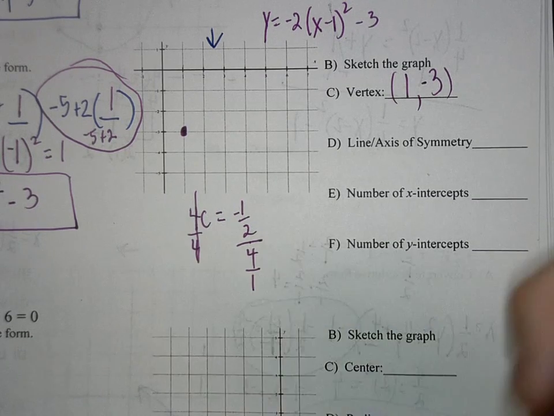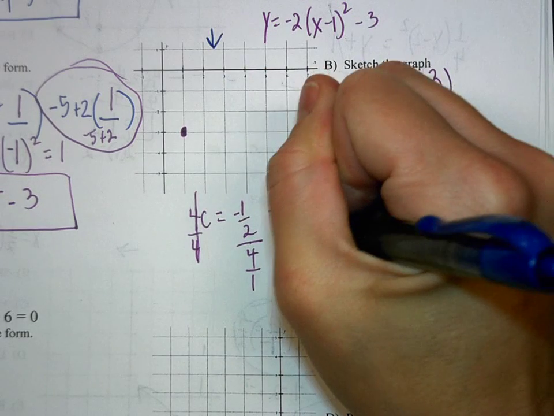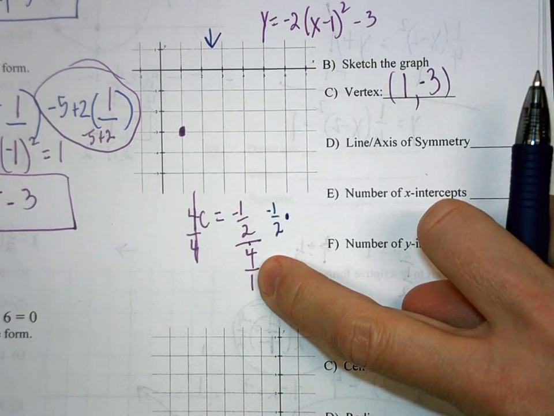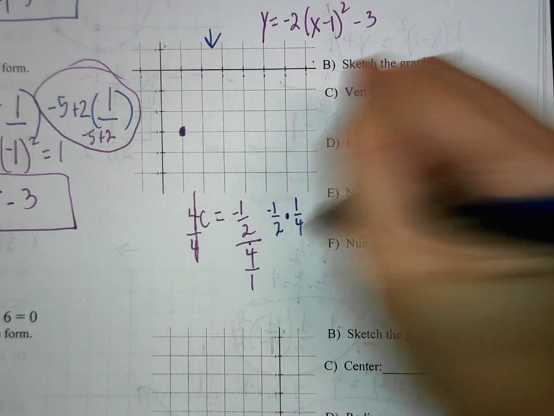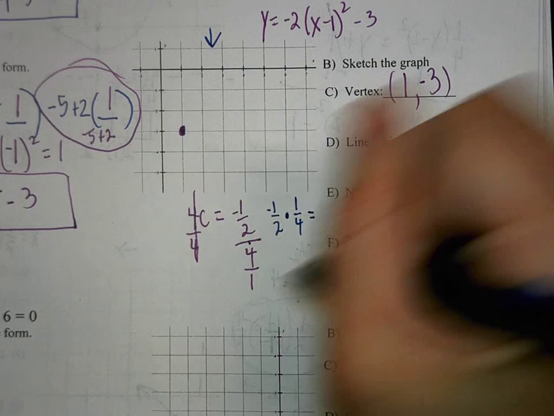So we're going to keep the first one the same, -1/2. Change division to multiplication, and then what do I do with this one? Flip it, right? And so we get 1/4. When we multiply that, we get -1/8.